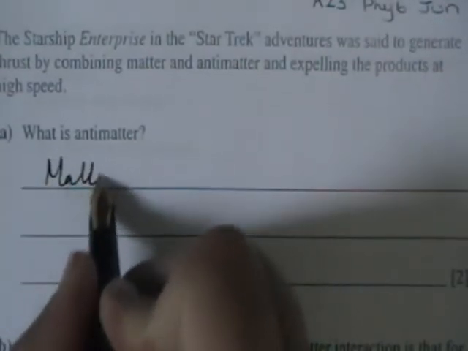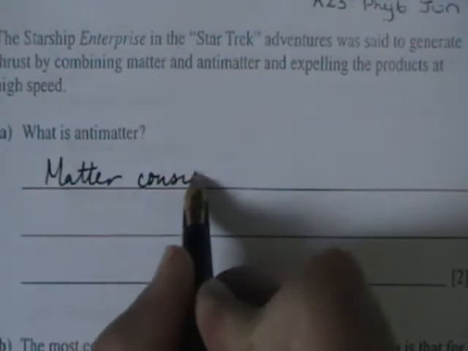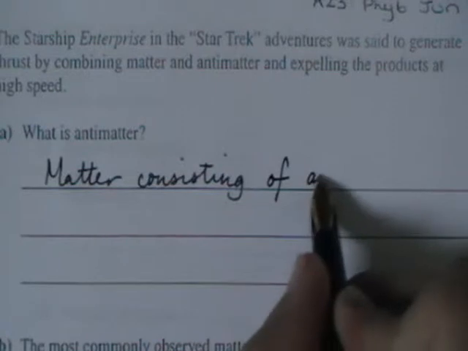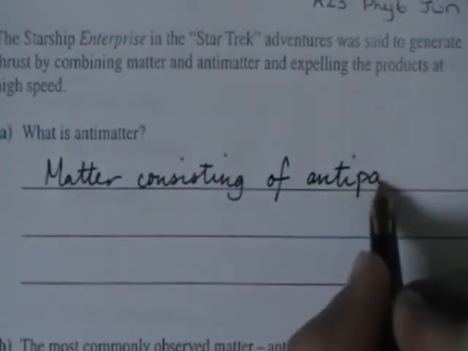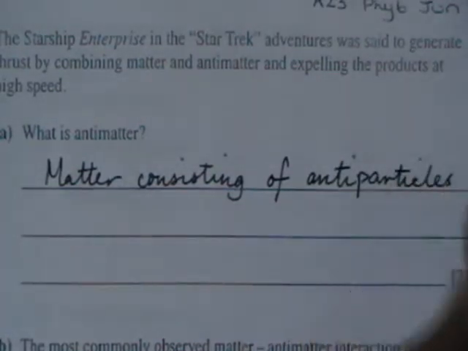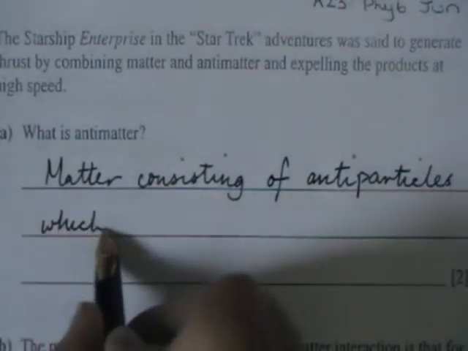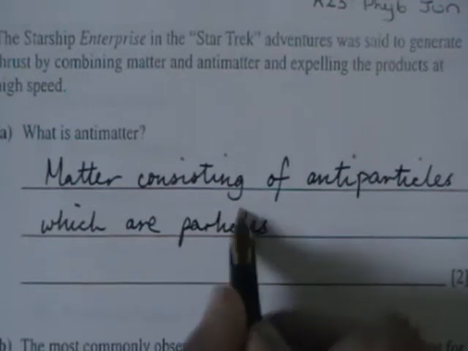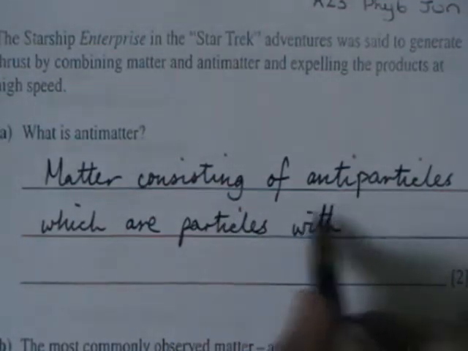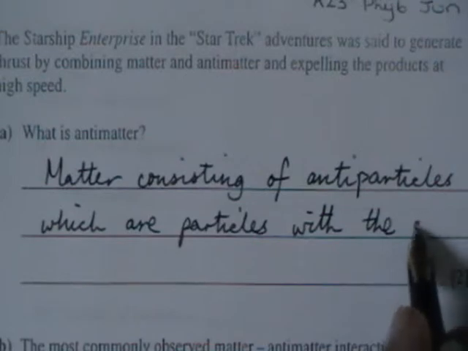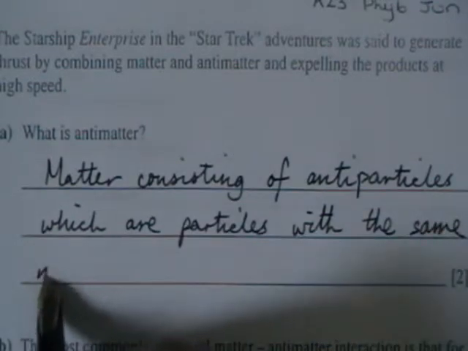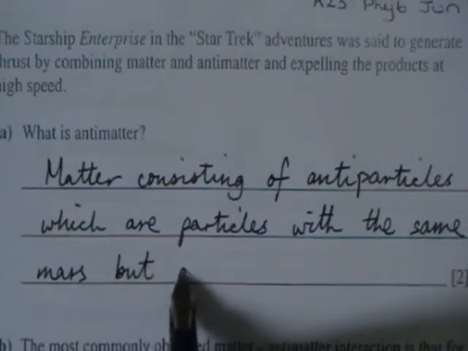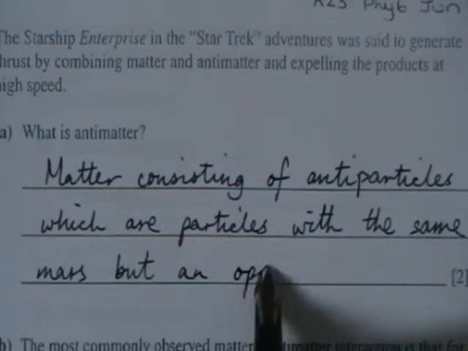matter consisting of antiparticles, which are particles with the same mass but an opposite charge.